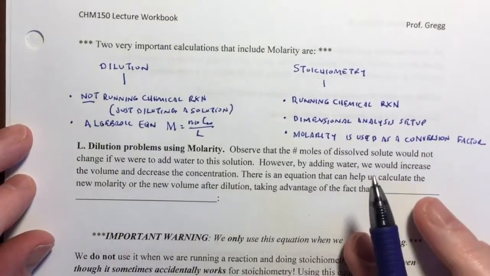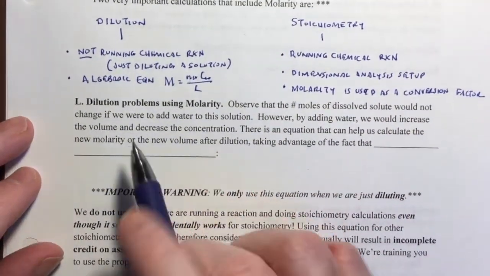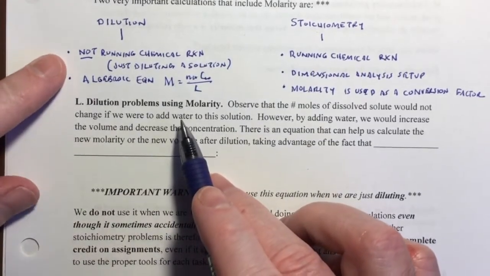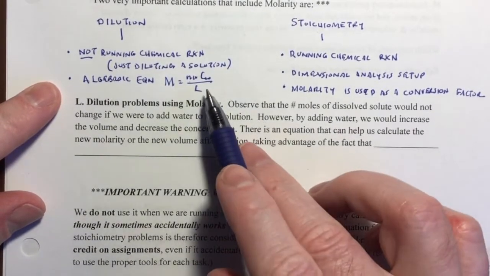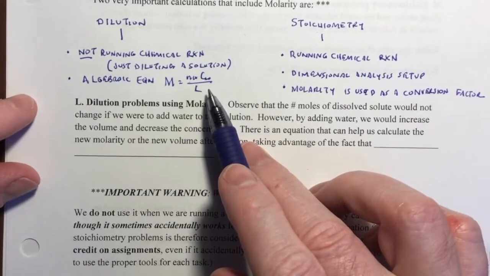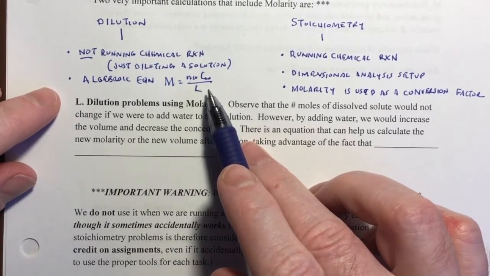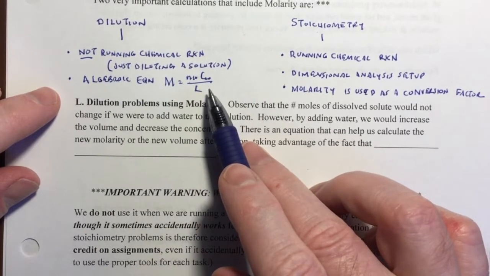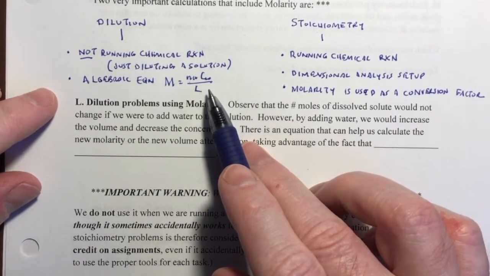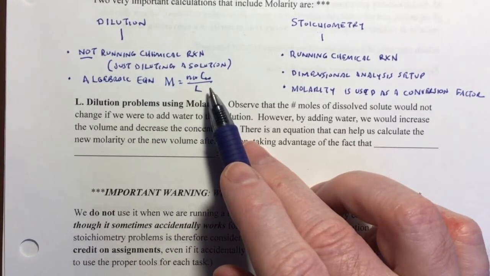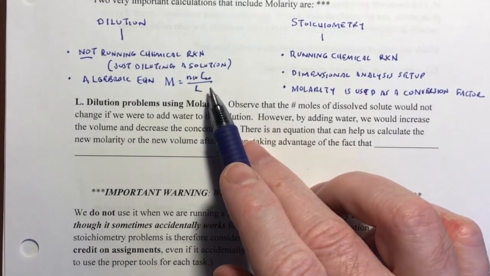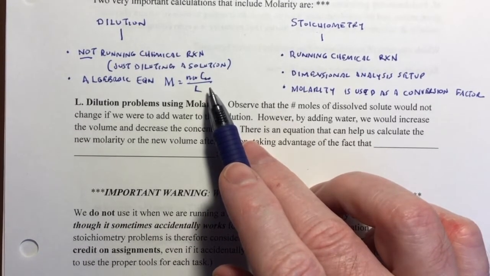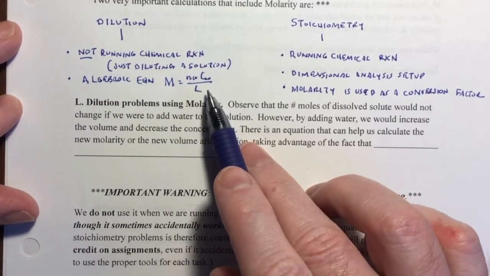Now with this in mind, let's talk about dilution problems using molarity. So that's what we're talking about up here. If we have a solution and we are just adding water to it to dilute it, then we are doing nothing to the amount of dissolved solute in that solution. It doesn't matter how much extra water you add to make it less concentrated. The number of moles of the dissolved solute is not going to change. It's not going to change how much of that salt you have in there. It's just going to change the volume of the solution by adding water.